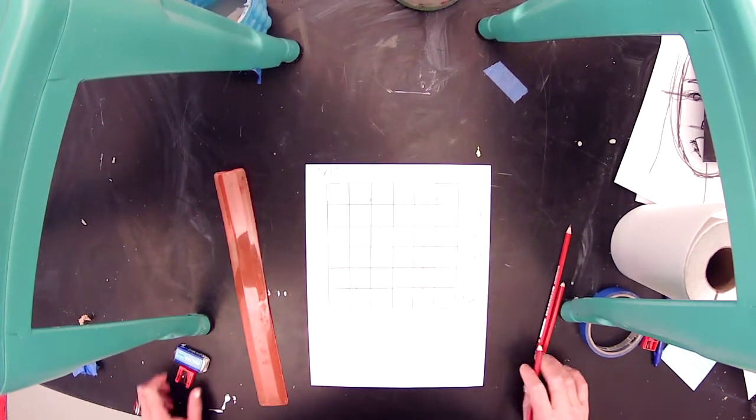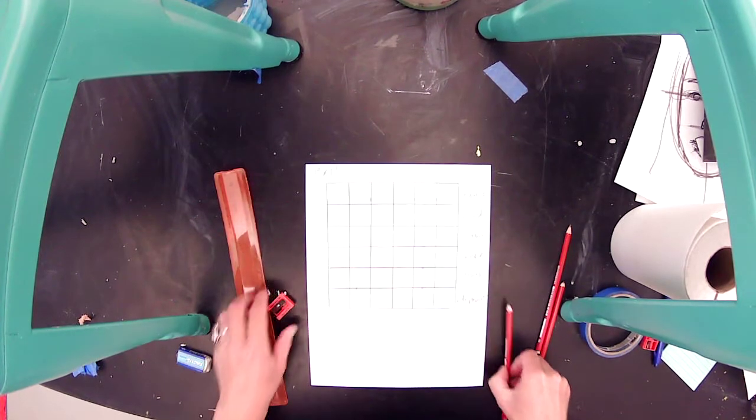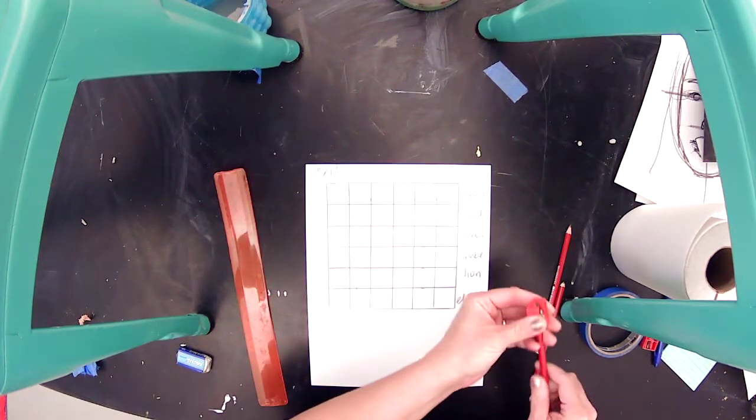Excuse me, Miss Gredinger. Yes. How many boxes are we doing? I can't see it well on the camera. 6 by 6. Okay. 6 inches by 6 inches.